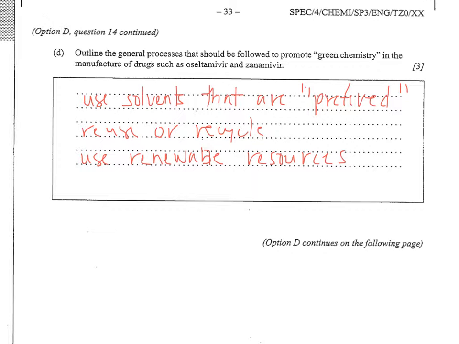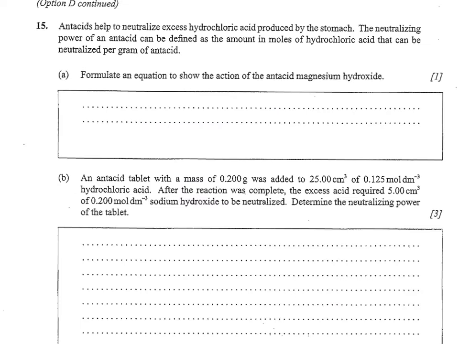So pretty much the same practices that you would want for green chemistry in any industry, or to be green in your life in general. Use safer products, reuse or recycle where possible.